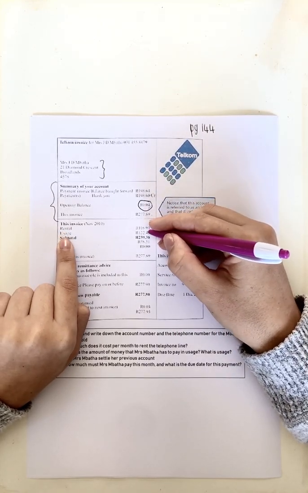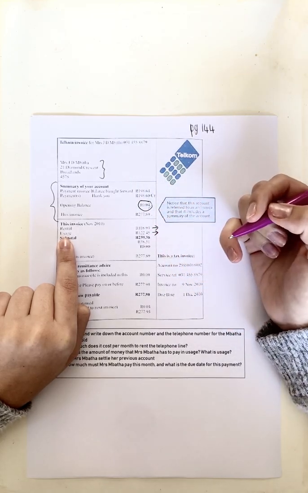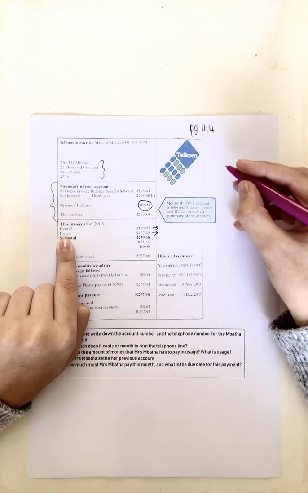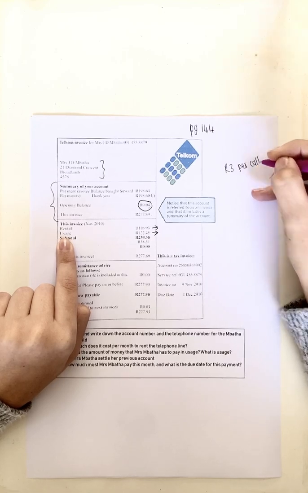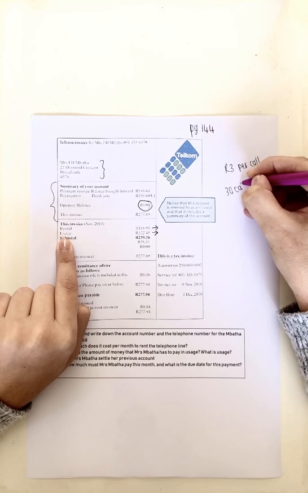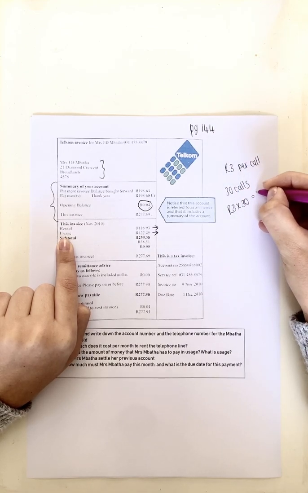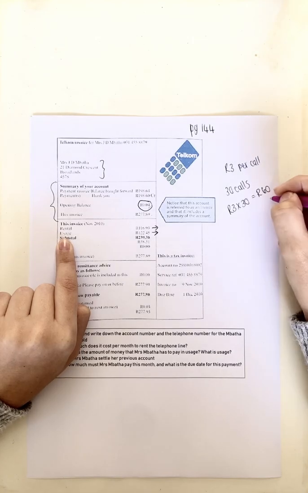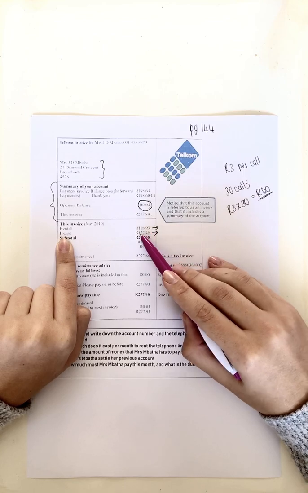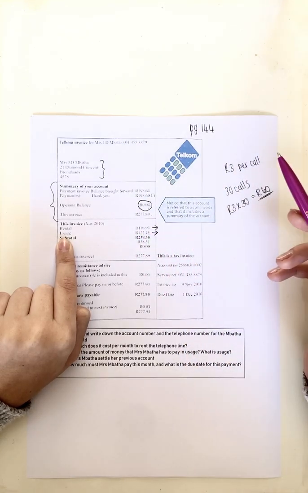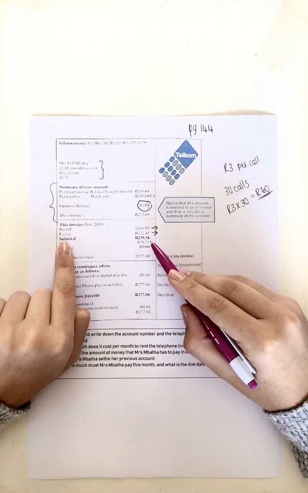Then the usage: this is how many calls she made at the rate. If they charged 3 Rand per call and she made 30 calls, then they would say 3 Rand times 30, which gives us 60 Rand, and they would charge her 60 Rand usage. I'm not sure what the rate was here, but all in all, she made a couple of calls, and the cost of it became 122 Rand and 45 cents.